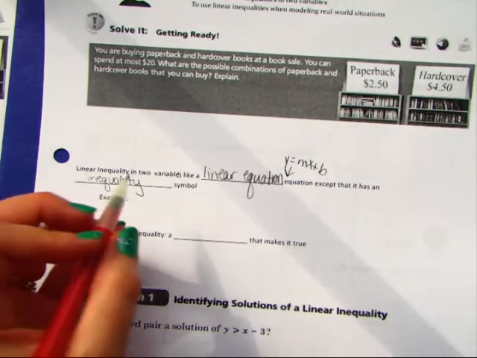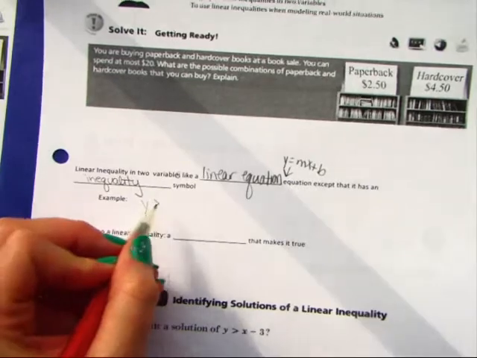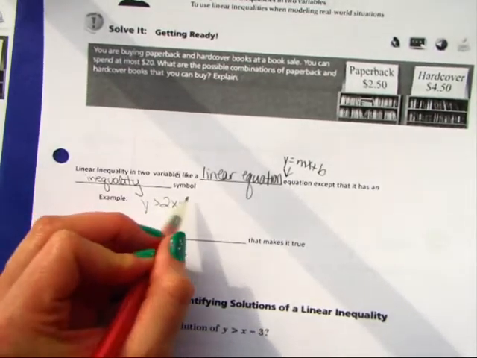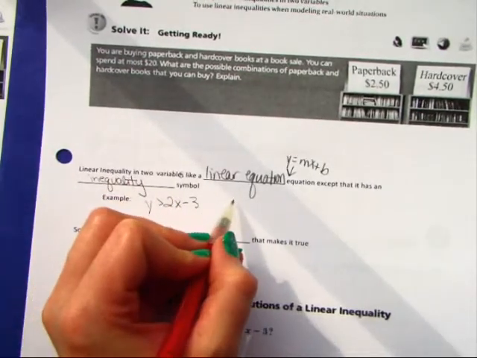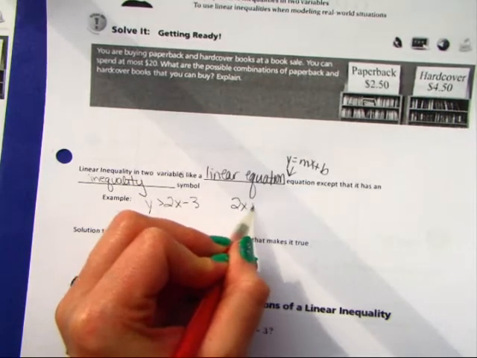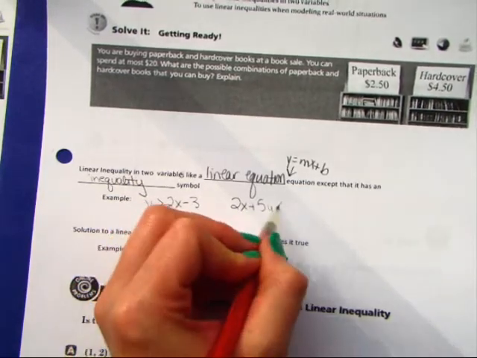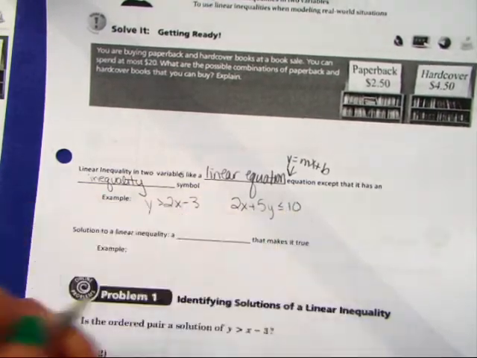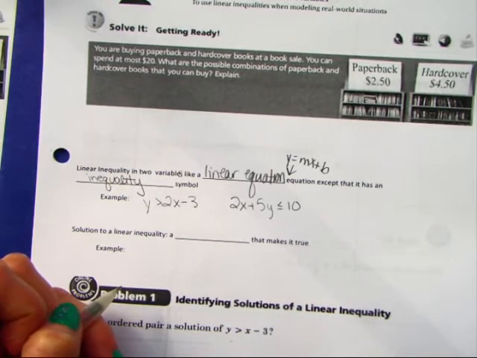An example would be y is greater than 2x minus 3. Or maybe it's not in y equals mx plus b. Maybe it's like 2x plus 5y is less than or equal to 10. Those are two different examples for you.